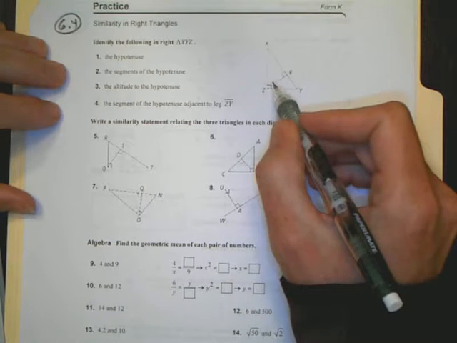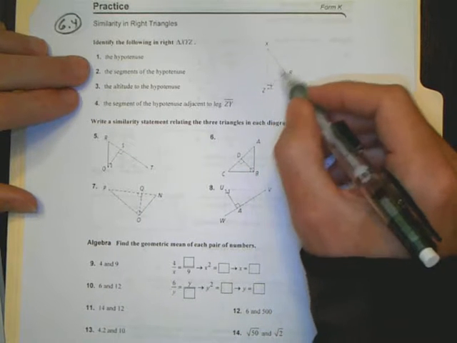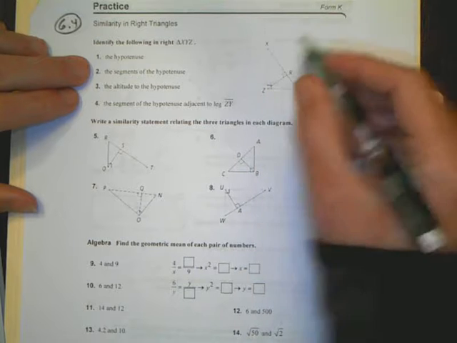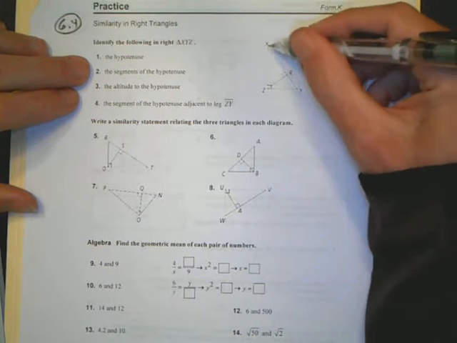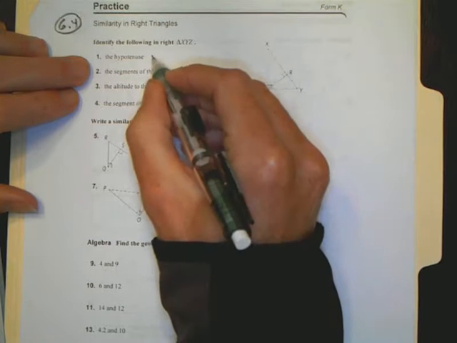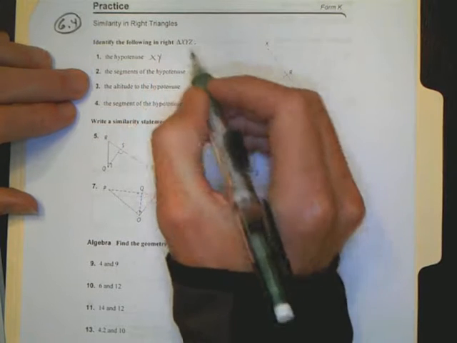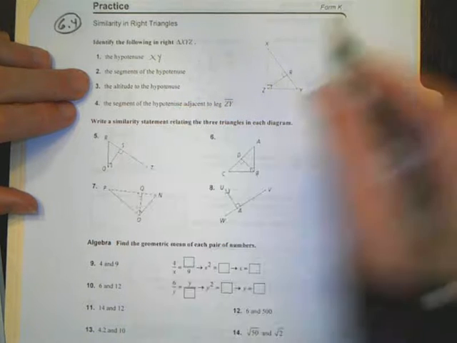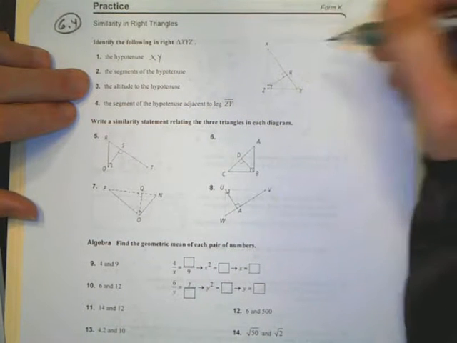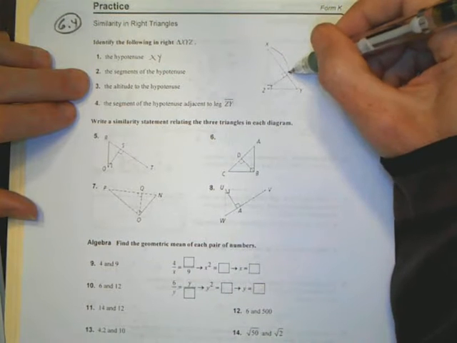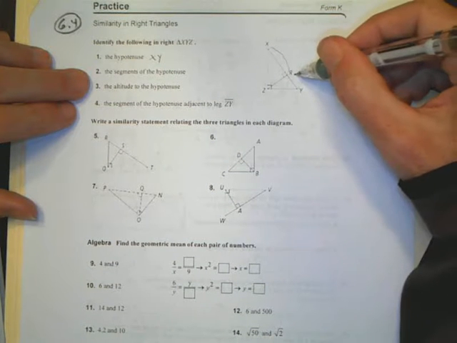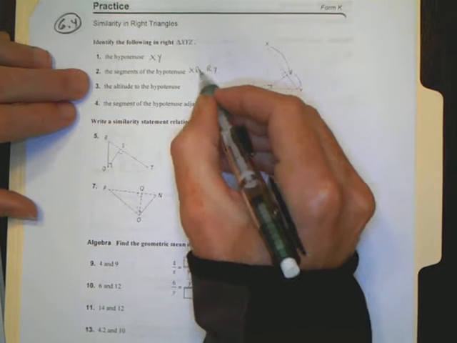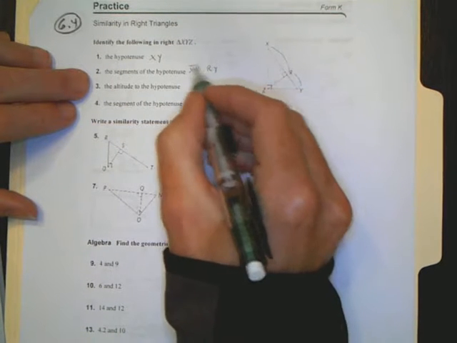to the right. The hypotenuse, if you recall, is the segment that's directly across from the right angle. So our hypotenuse, if this is our right angle, is going to be over here at XY. So we can label our hypotenuse as XY. When it asks for the segments of the hypotenuse, what it's asking for is when you take the XY, what are the two parts you have? We have this first part here, XR, and we also have the second part here, RY. XR and RY are the two segments that we have, and I could draw them as segments with lines over them.